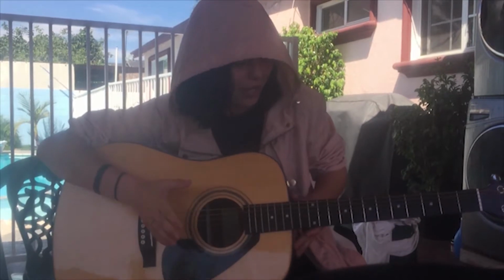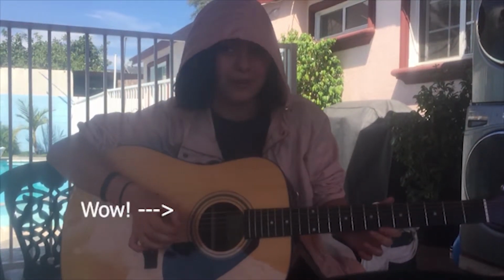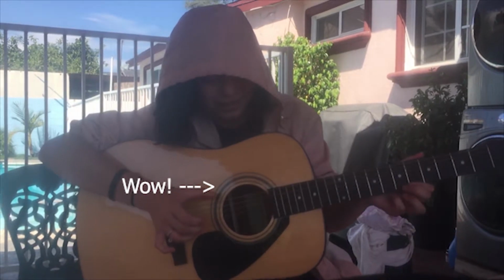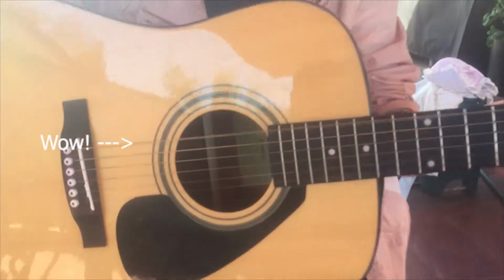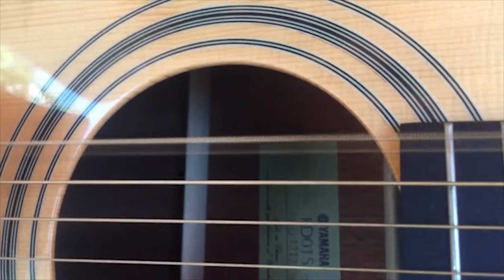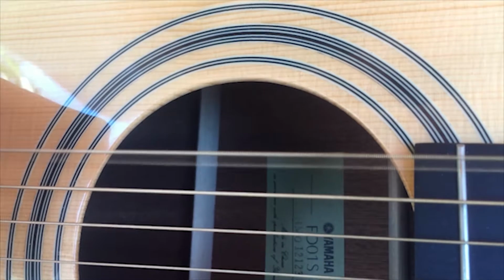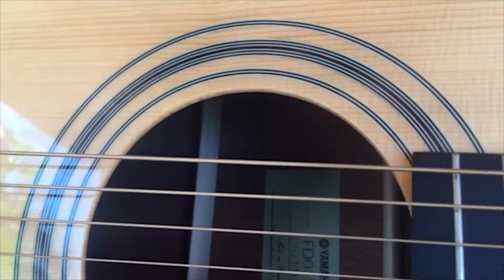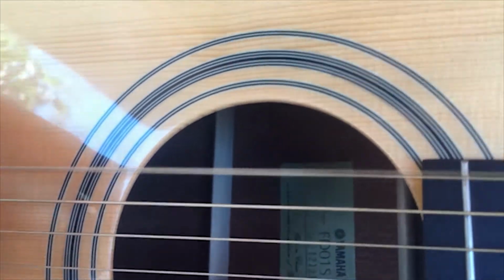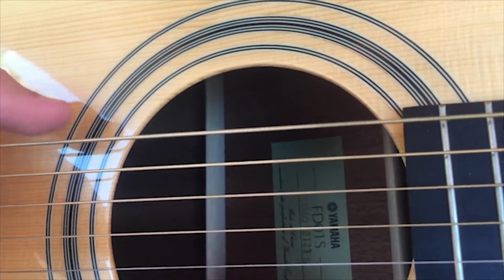Alright, so whenever you pluck a string of a guitar, a sine wave will appear. I'm not sure if you can see that. Whenever there's a different note, there's different frequencies.